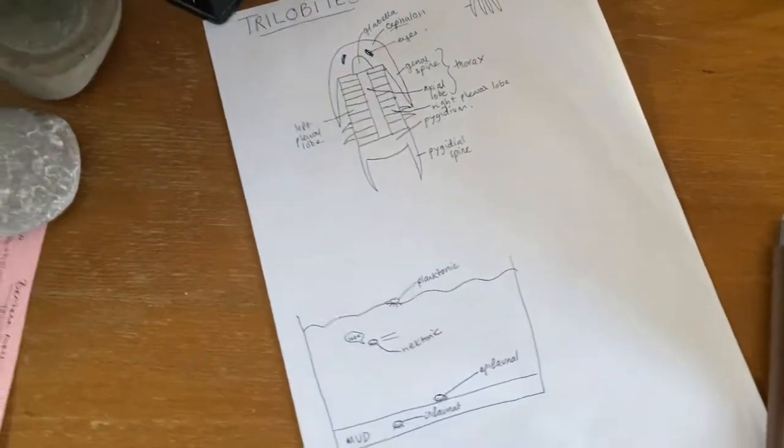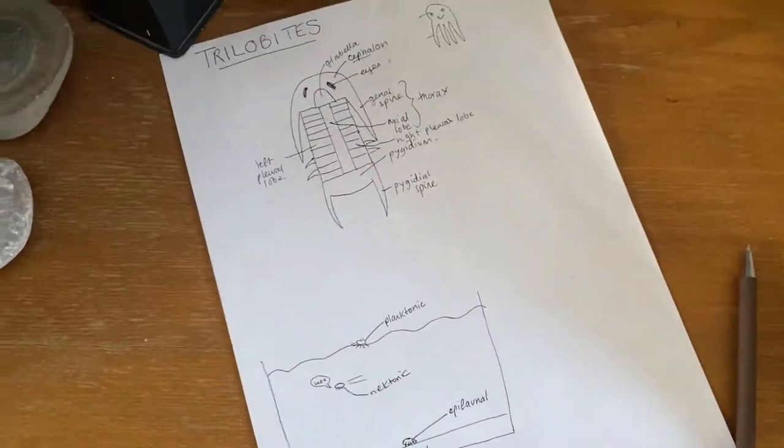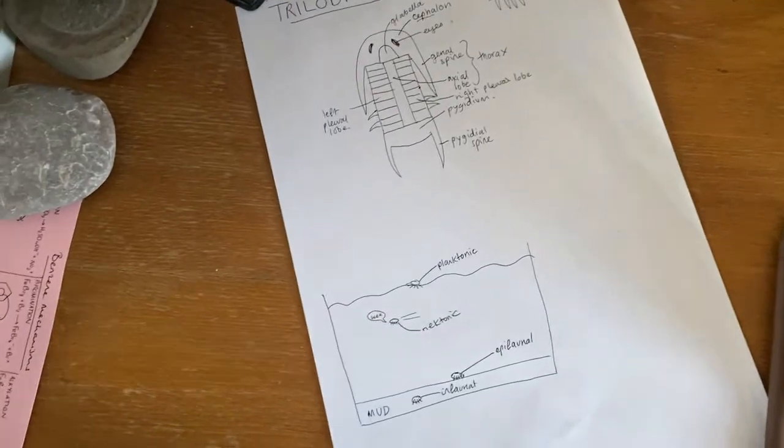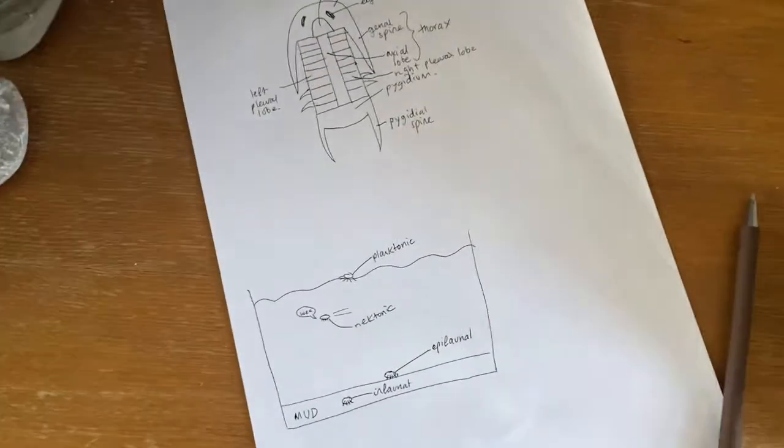Now, sadly, I do not have a fossil trilobite in hand to show you because when I went to Glastonbury with my friends, they all bought trilobites, but I couldn't afford it, so I bought a devil's toenail instead. So we're going to have to make do with this on paper for now.